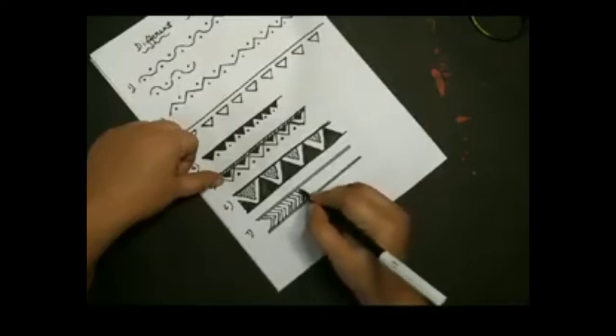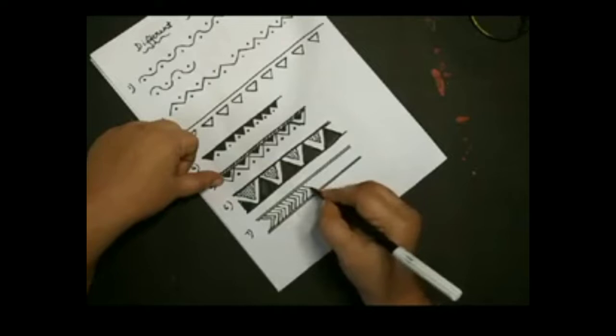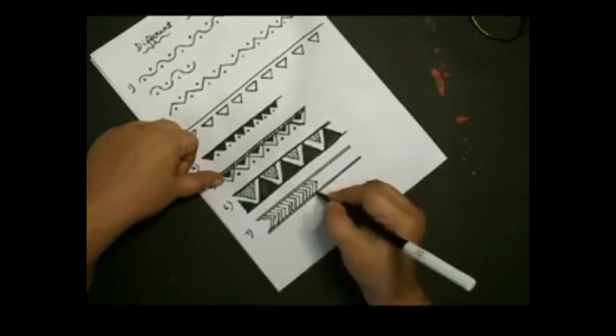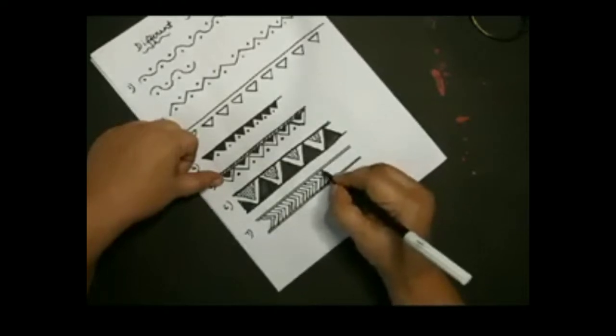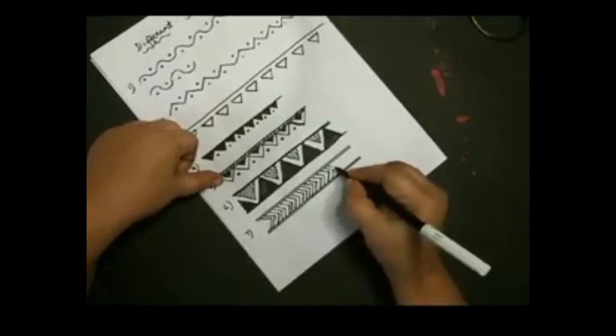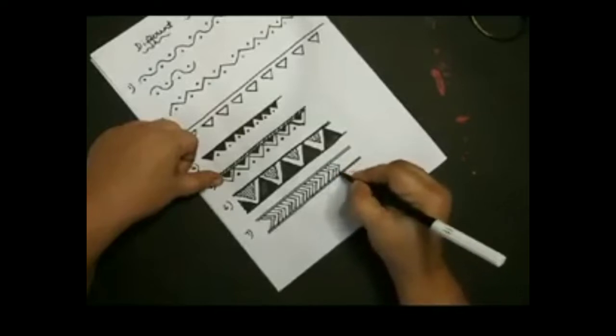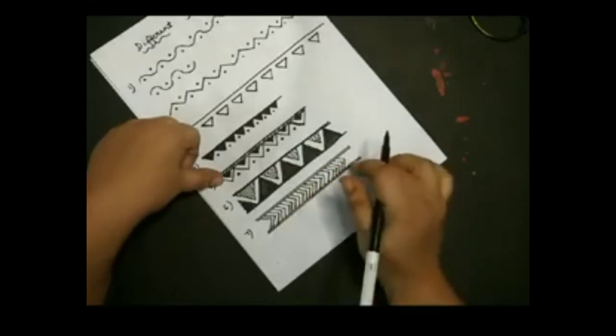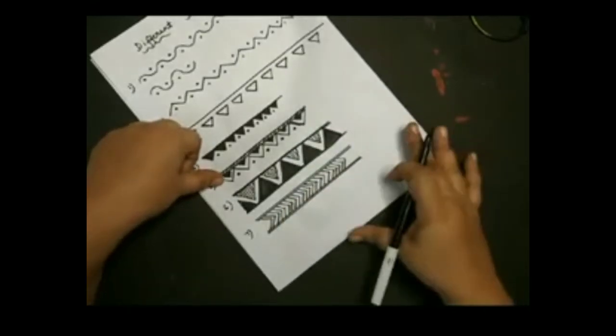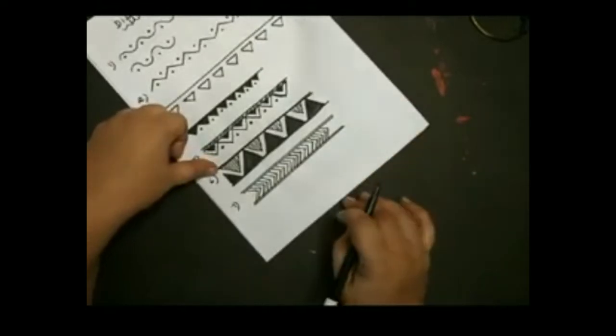Today's class is more on the borders only. I will not be doing any composition today, so it's more on learning thoroughly. It's a step-by-step, detailed tutorial, with no shortcuts and no fast forwards. So this is one design. Now let us go for the eighth design.